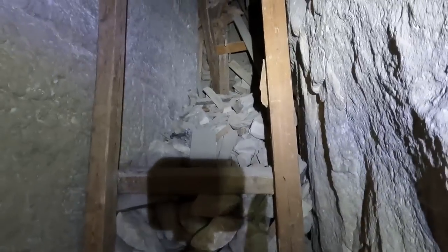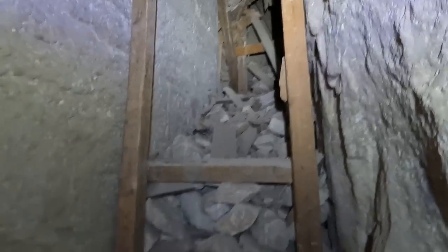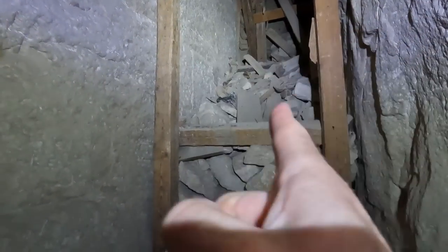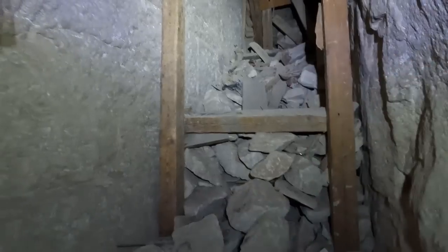And behind all of this rubble, there is evidence of two more shafts or pits leading out through this area. One going in this direction and one going in this direction.